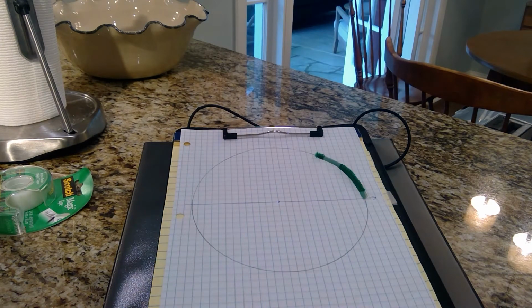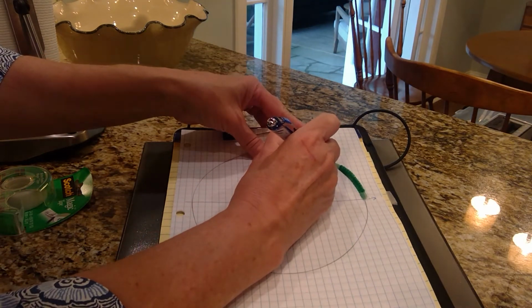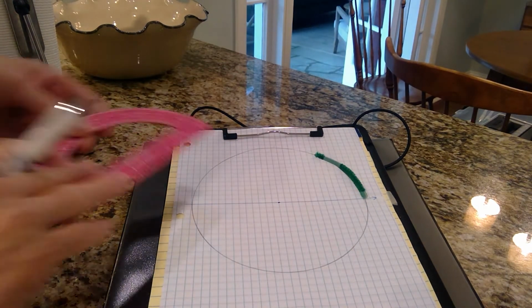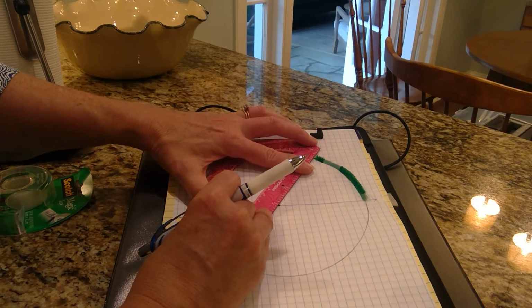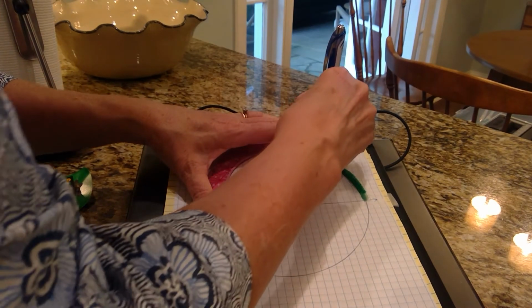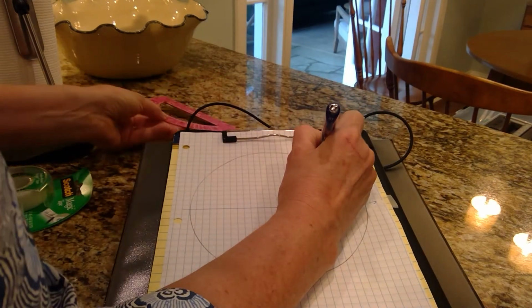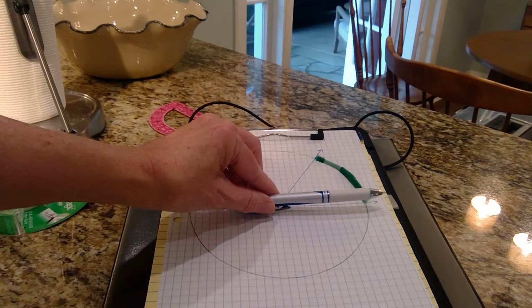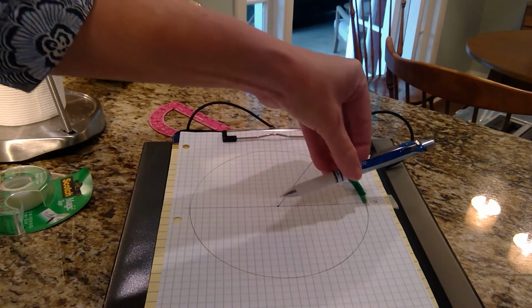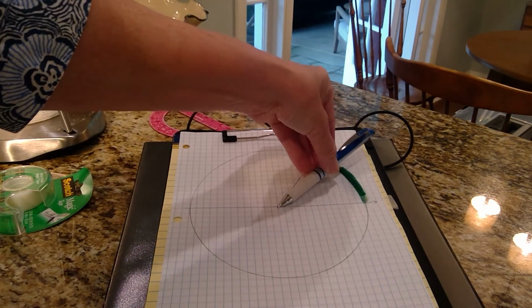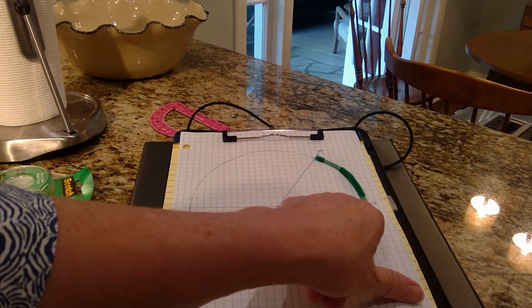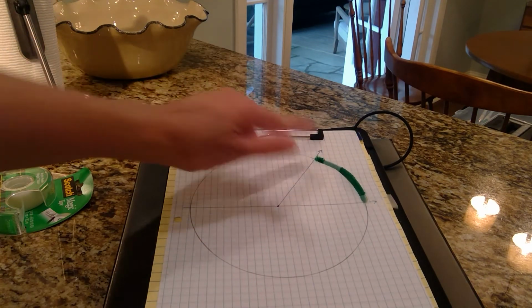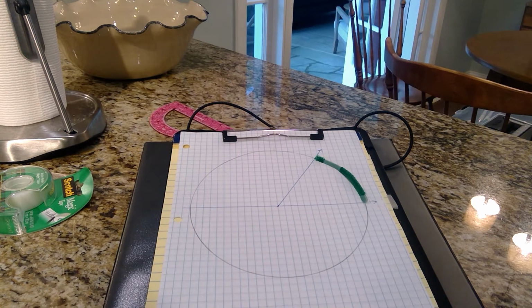Now, at that end, I'm going to put a little dot, and I'm going to use my straight edge to just draw the ray that goes from the center to that dot. Okay. So what I've done is I've created an angle that started right here, okay, and then it swung through that many degrees, okay. All right, now the radius of the circle and the green pipe cleaner have the same length.